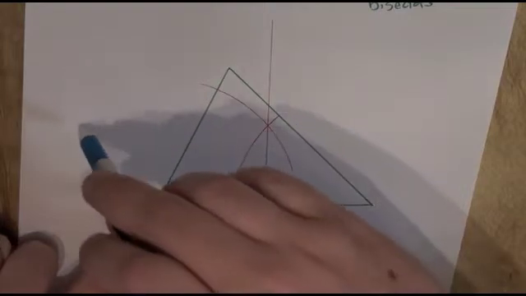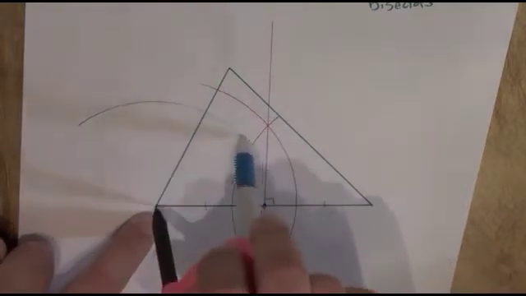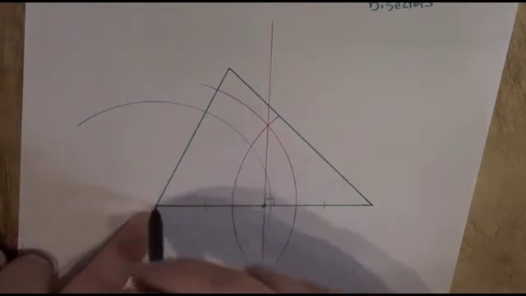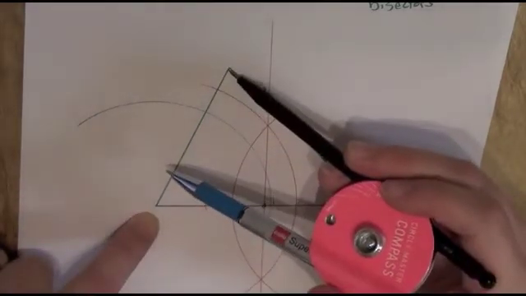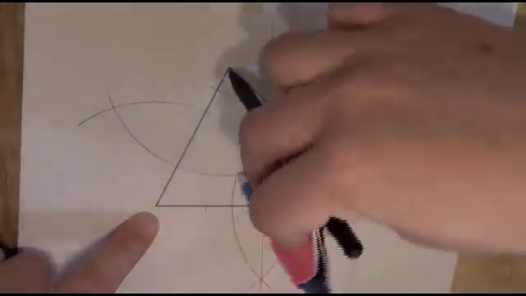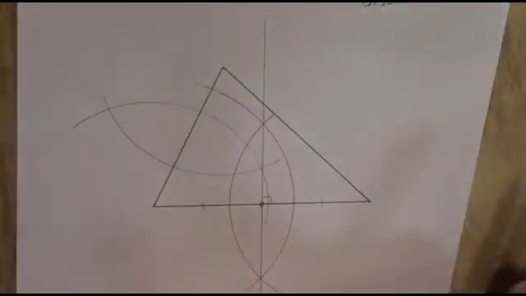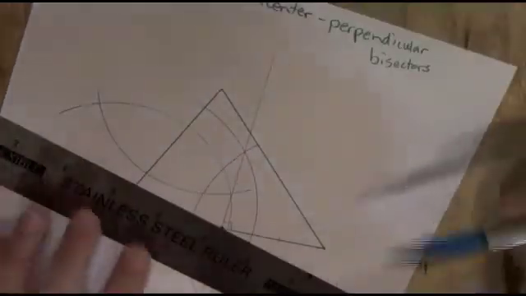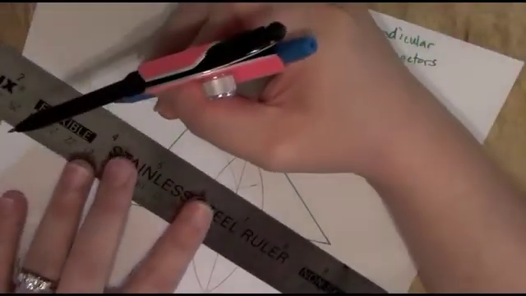But notice this arc is not the same size as before. It's a little bit smaller because the side of the triangle is smaller. So there's my blue arc. And flip your compass over. Same thing from the other corner. And we have a blue football shape here that we're then going to connect using our straight edge.